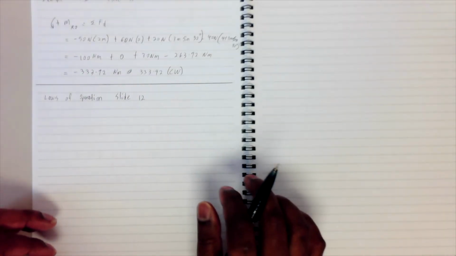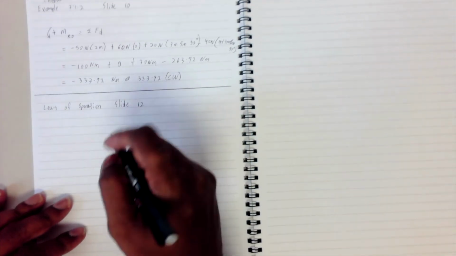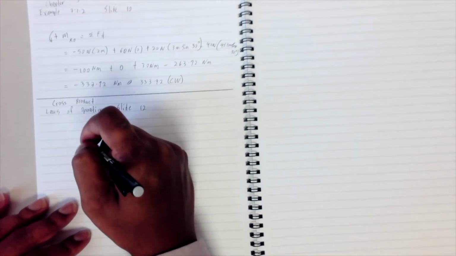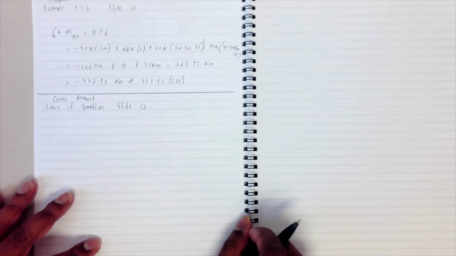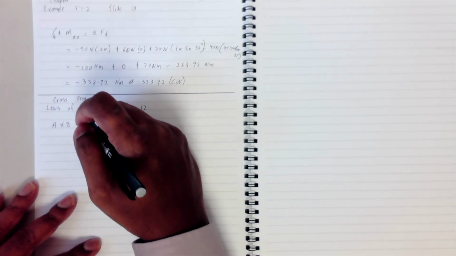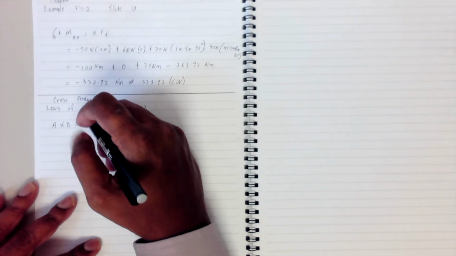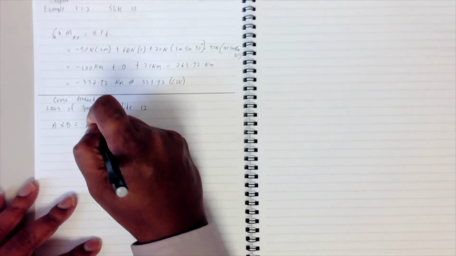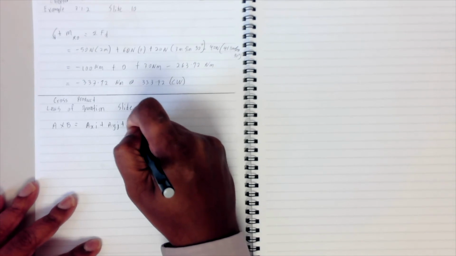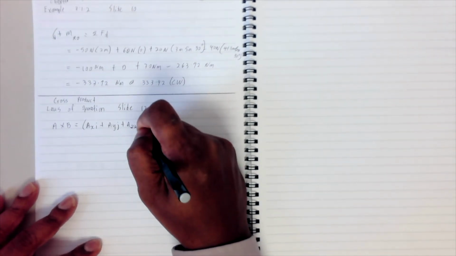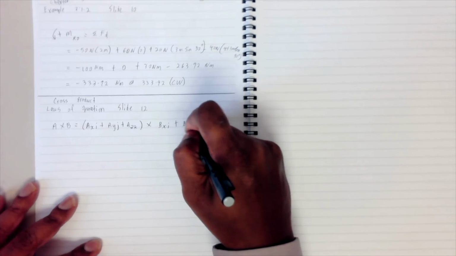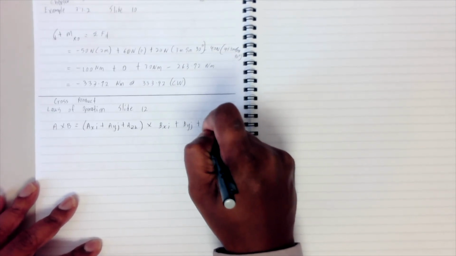For the cross product operation, we will do the calculation of a times b. We multiply the entire a with the b: a_x i plus a_y j plus a_z k, times b_x i plus b_y j plus b_z k.